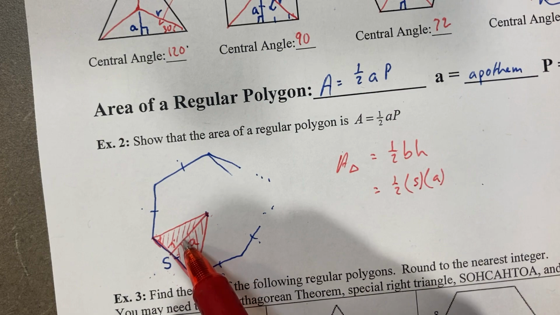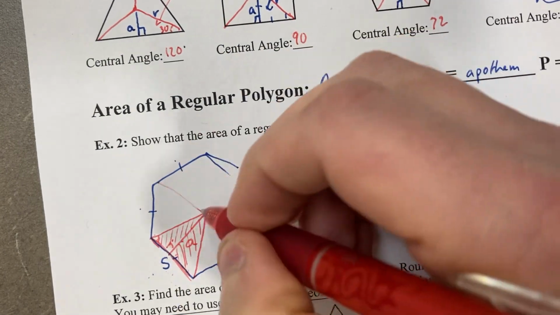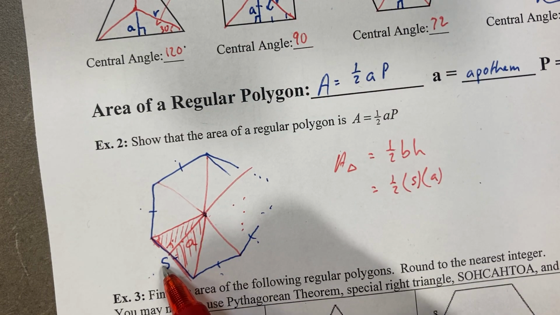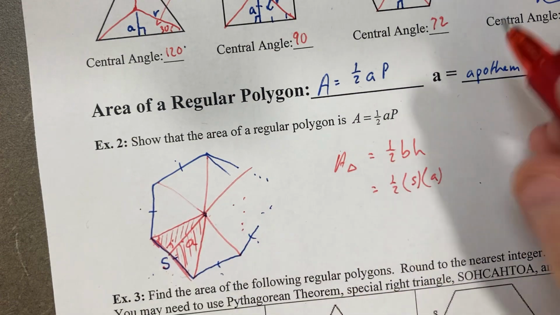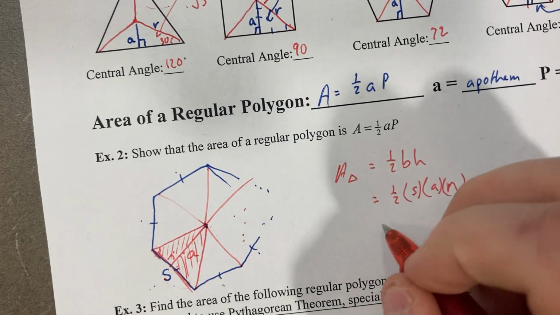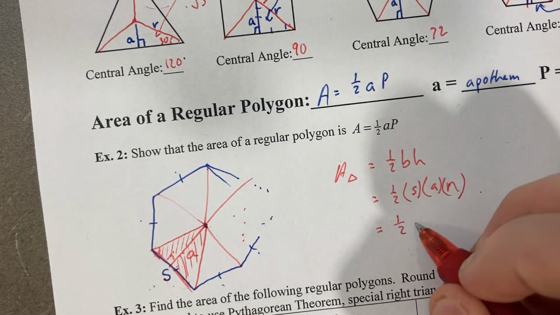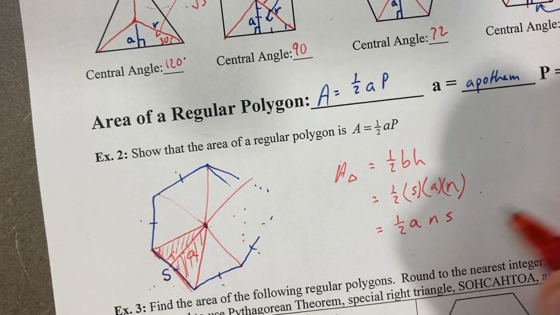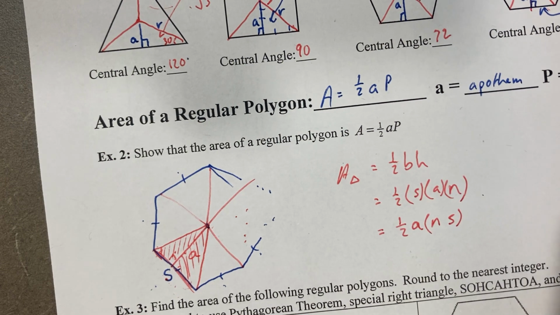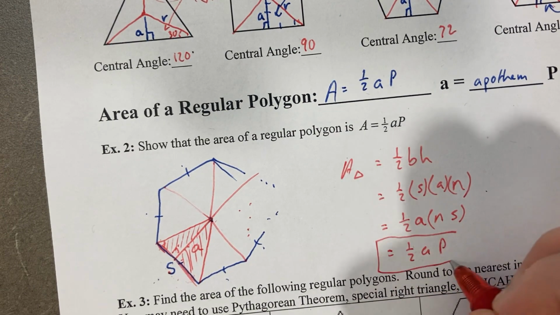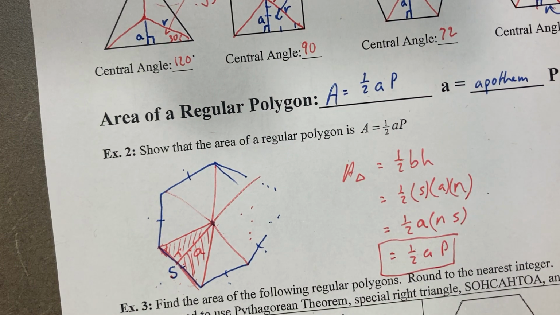And then how many of these triangles would there be in this shape? You get one triangle per side, right? So however many sides, we're gonna say times n. All right, so that's how many sides times n. And now if I rearrange this, 1/2 times my apothem times the number of sides times the side length. Now what's another name for the number of sides times the side length? It'd be called perimeter. So there you have it, 1/2 apothem times perimeter is what pops out. There's a little bit of an explanation for you.